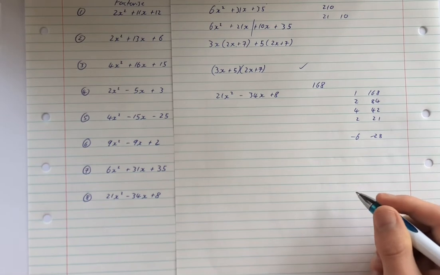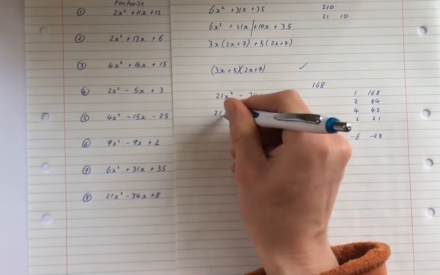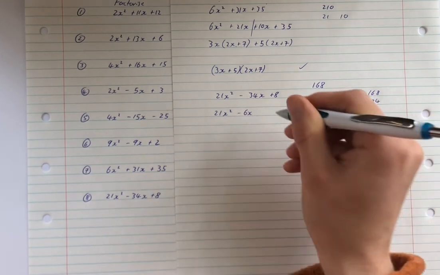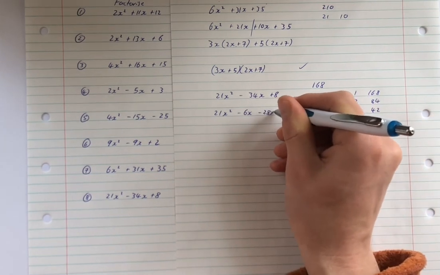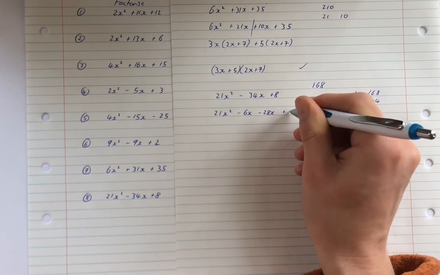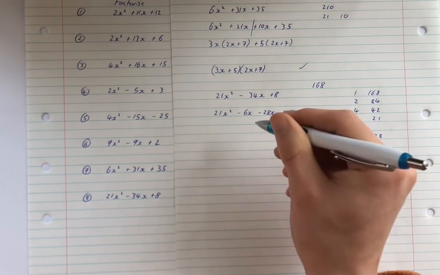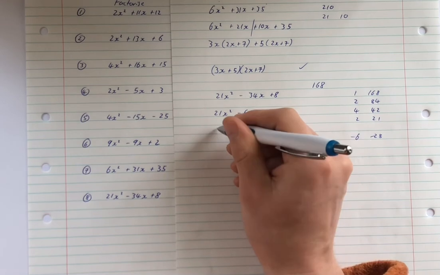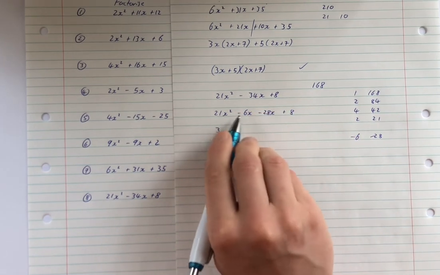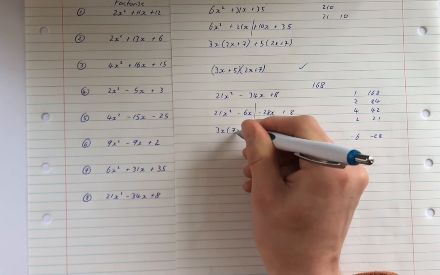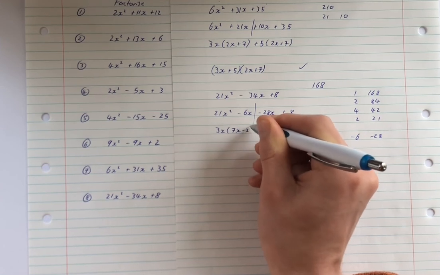There's my factors. So 21x squared minus 6x minus 28x plus 8. That's me splitting the 34. What could come out of 21 and 6? A 3. An x can come out, leaving 7x minus 2.